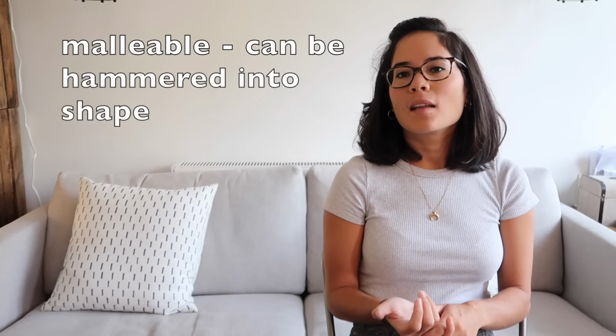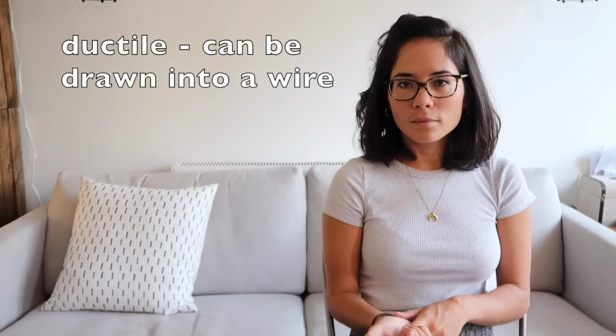So metals now, we're going to start by looking at their properties. Remember, metals have high melting and boiling points, they're good conductors of heat and electricity, they are shiny, they are sonorous, which means when you hit it they make a noise, they are malleable and ductile. So what does malleable and ductile mean? Well, malleable means that they can be hammered into shape, and ductile means they can be drawn into a wire.